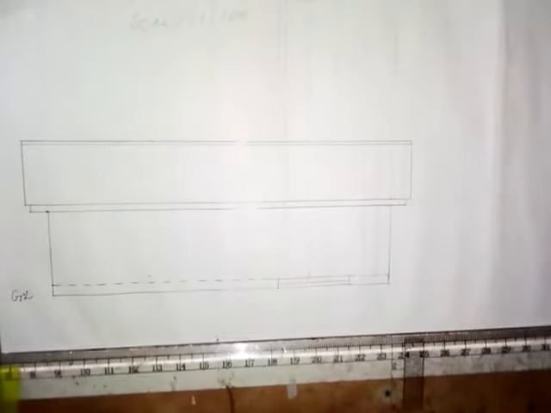This window 20 millimeters. No, no, no. It can't be 20 millimeters. It should be 12 millimeters. Sorry, I can say that.